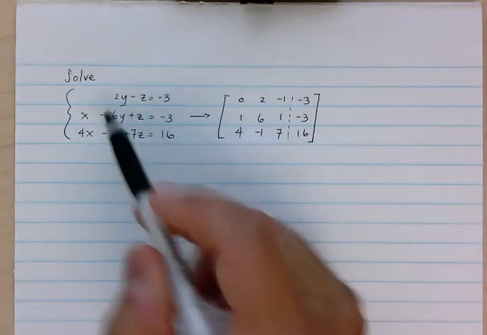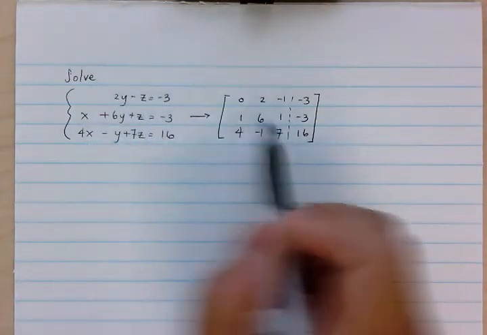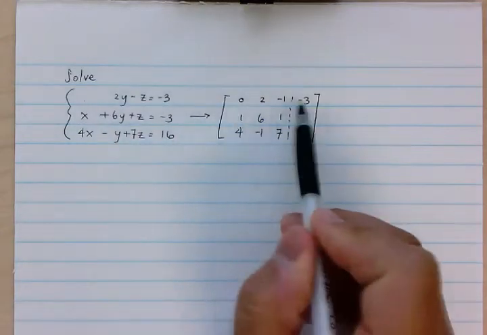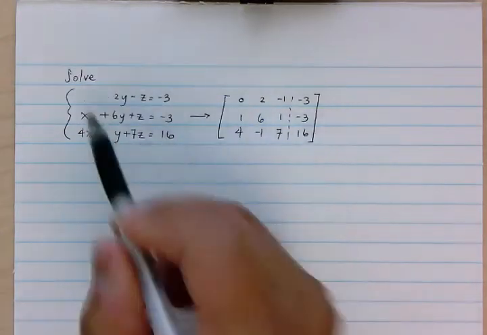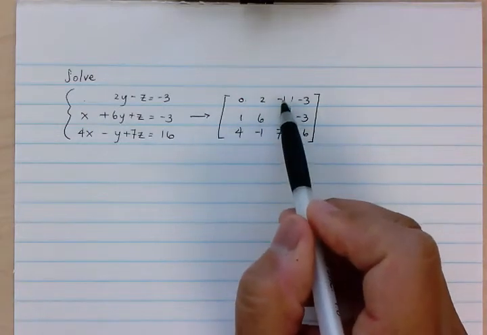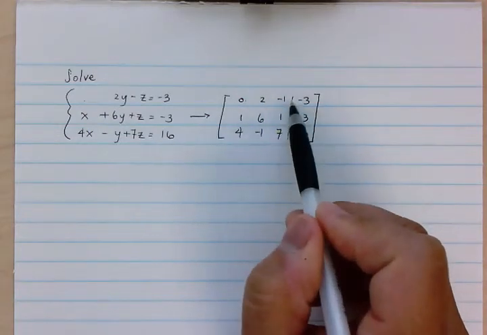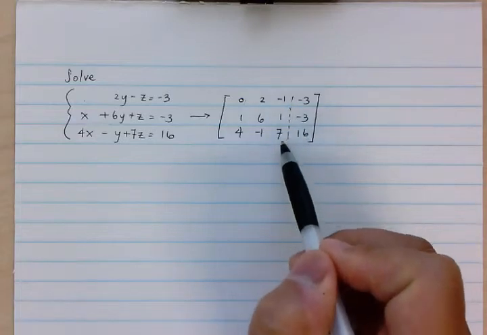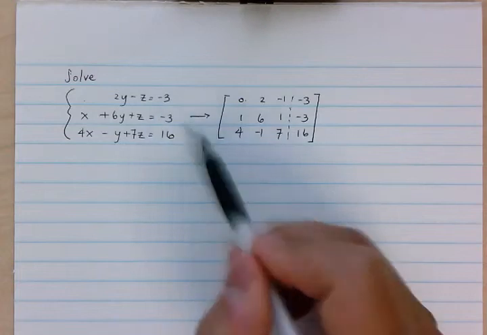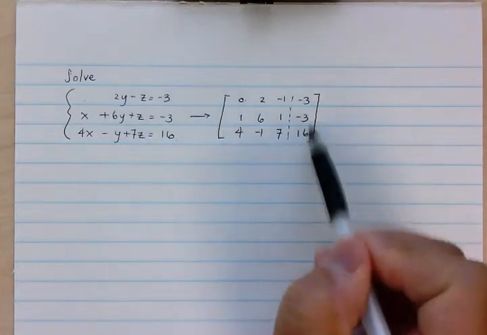And so what I have done is just wrote down the matrix where we collect each and every one of the coefficients, and then we just write them down in the correct order, where the left column is the x column, middle column is the y, the right column is the z, and then we have a separation, a little dotted line segment here, followed by the solutions column, which would be, in this case, -3, -3, and 16.